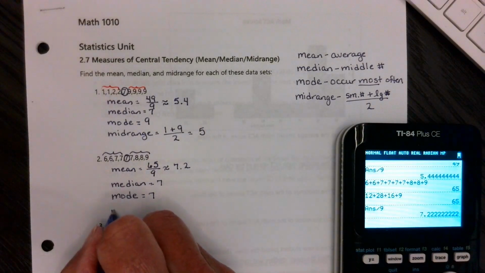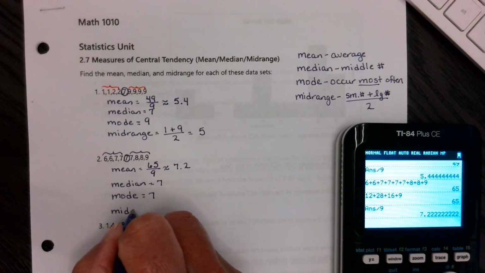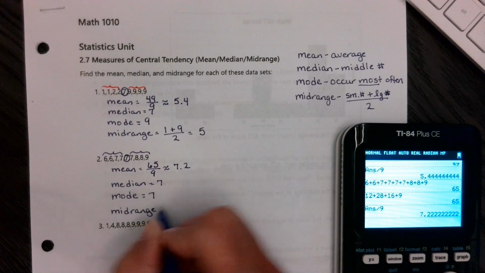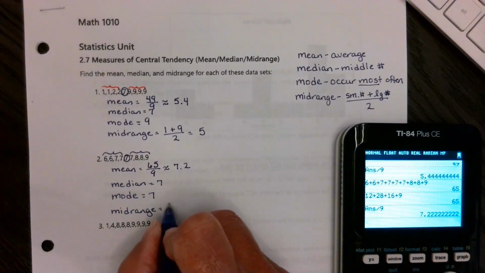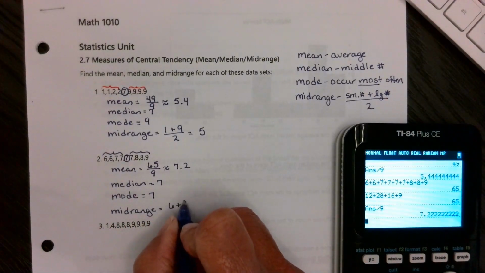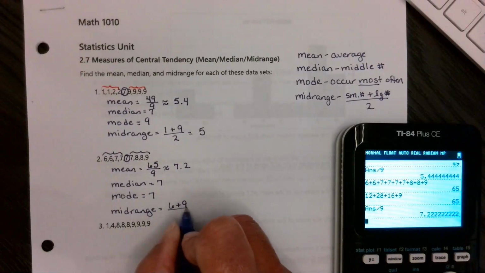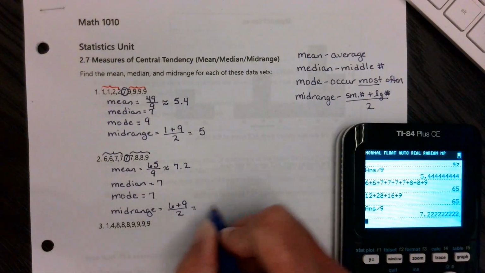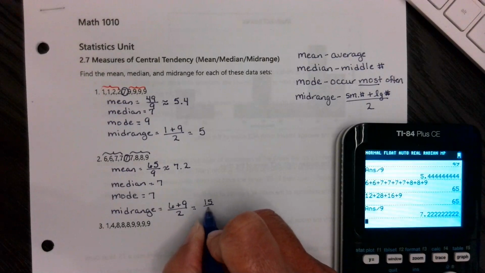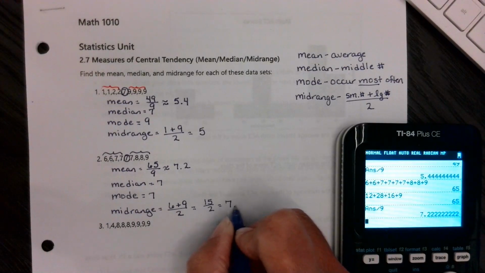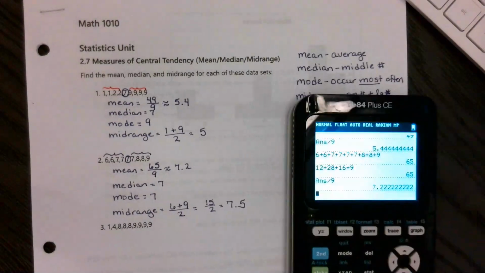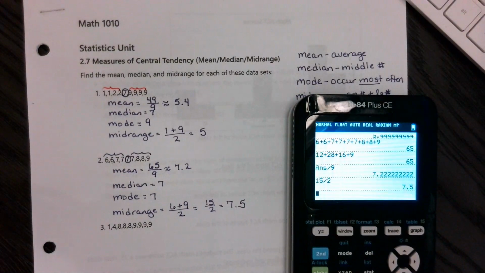And then the mid-range, our smallest number is 6. Our largest number is 9. So 6 plus 9 is 15. 15 divided by 2 is going to give us 7.5. And yes, you can do that on your calculator and it'll give you 7.5.